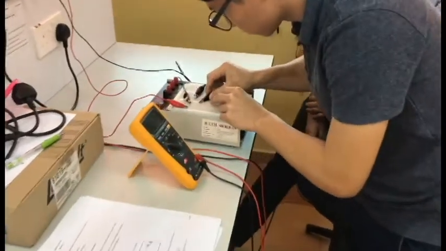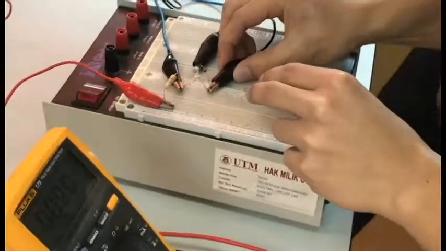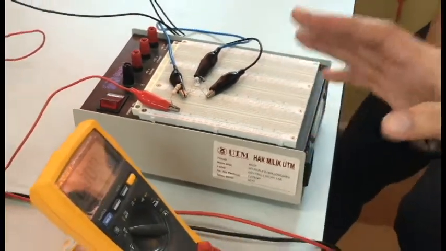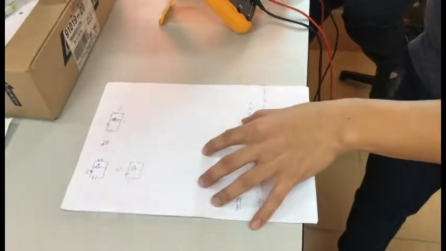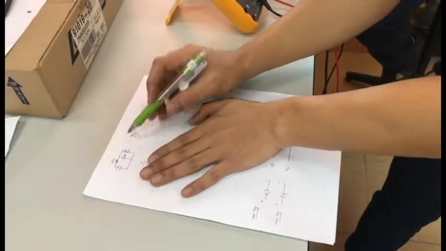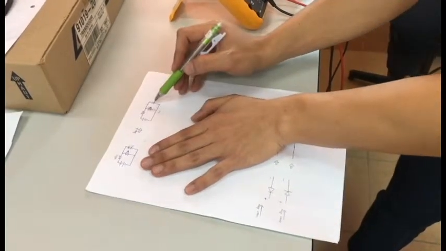The LED does not light up anymore. Why? Because we reverse the direction of the diode and it becomes like this.